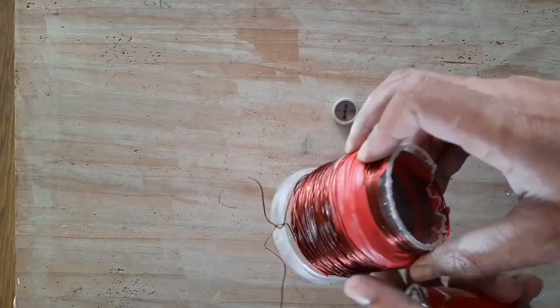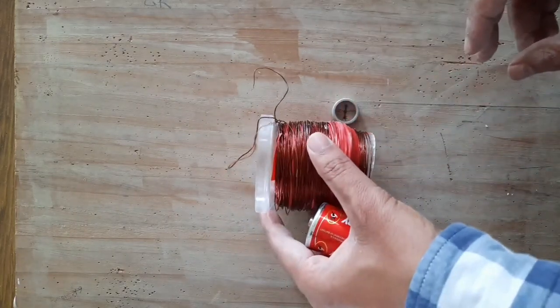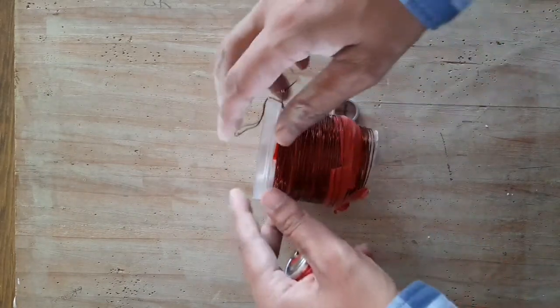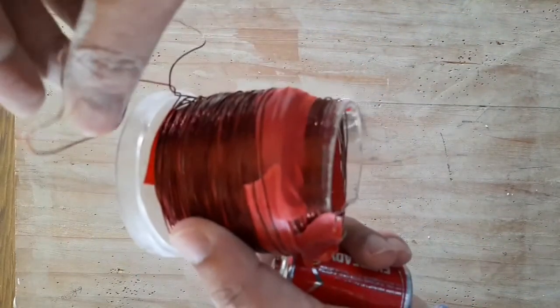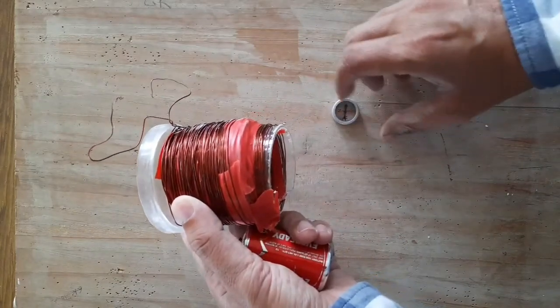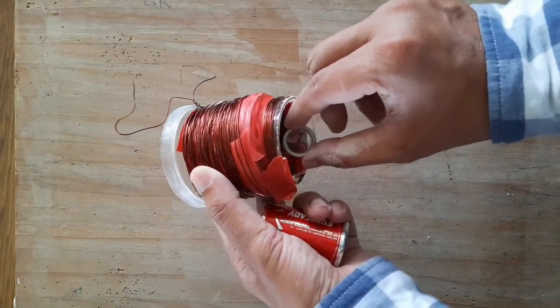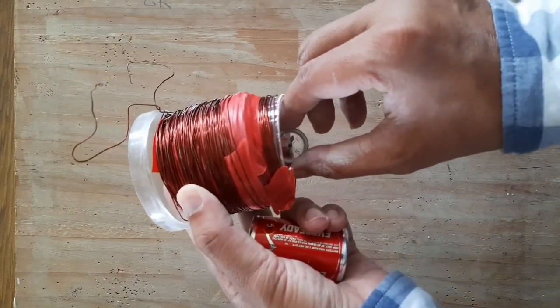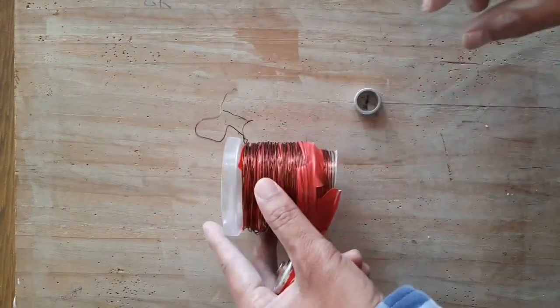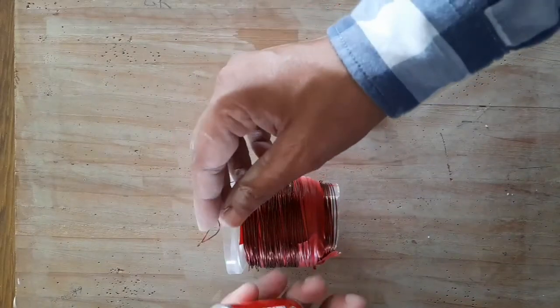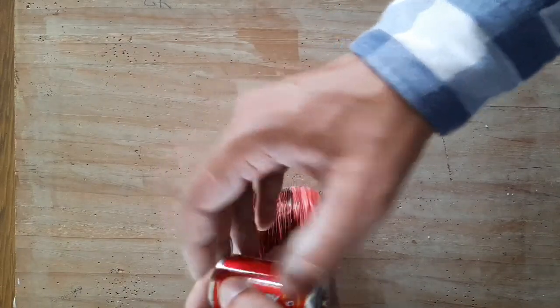First of all, I will keep the solenoid like so, and then I will try to bring the compass after passing current over here, and you should observe carefully the direction of magnetic field. So let me try if I could show it properly.